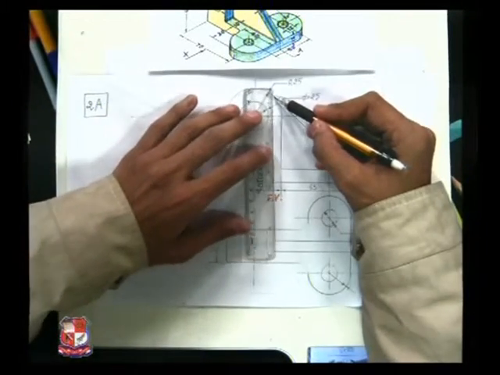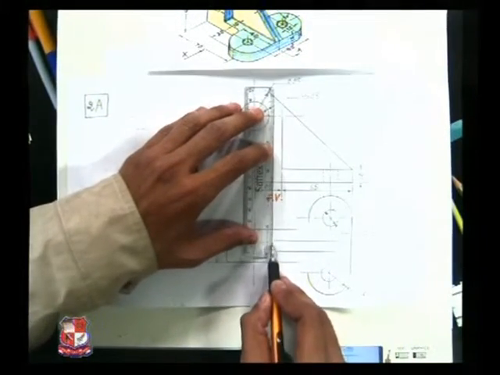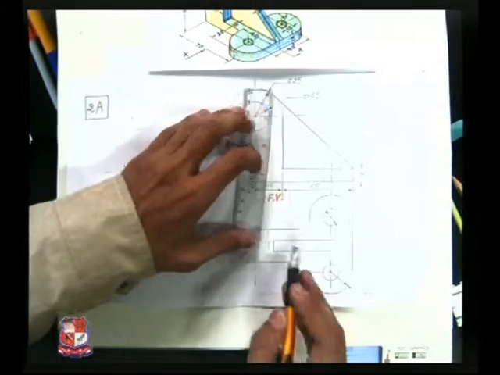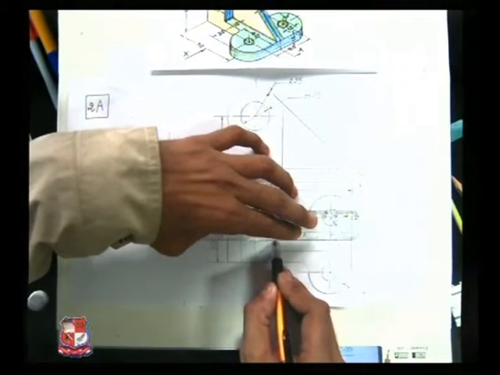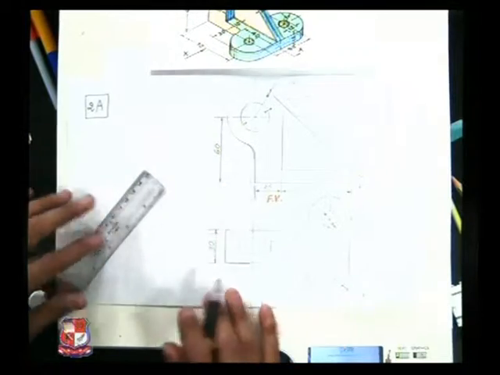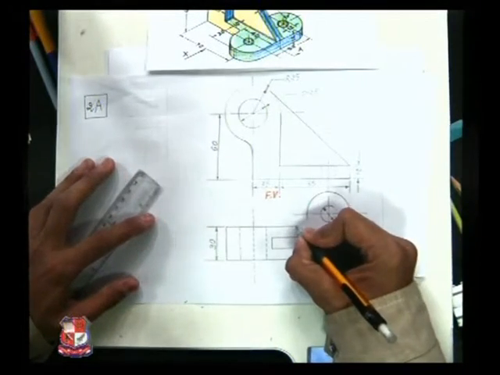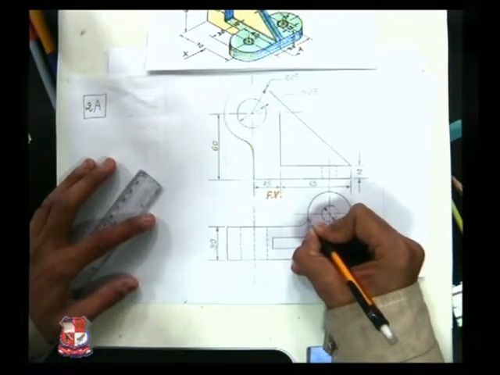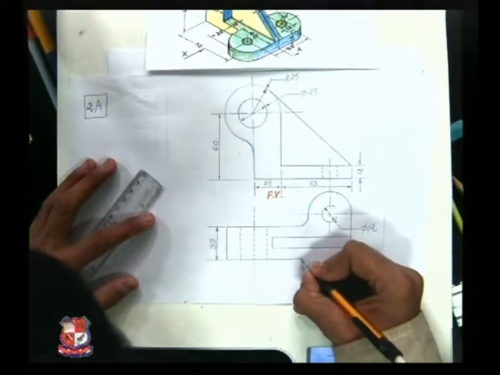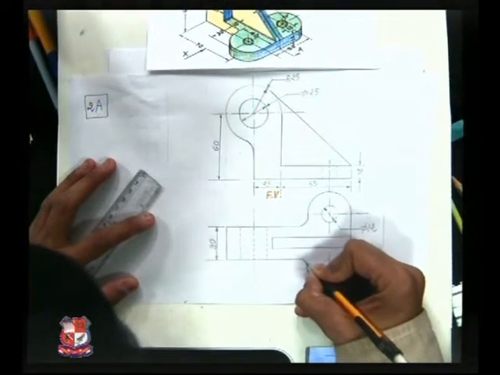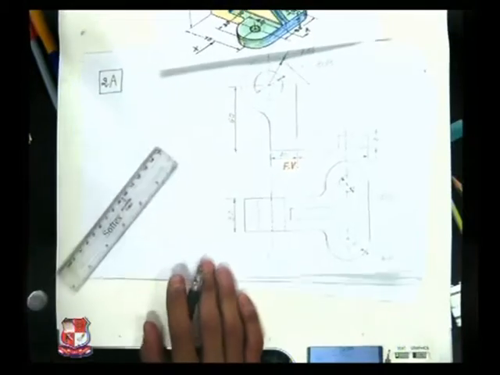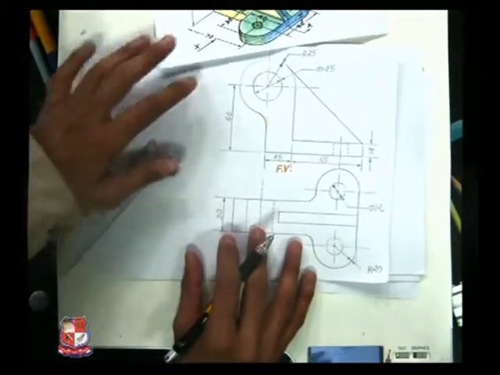From that draw a straight vertical line, and up to that the strip would be visible like this. So that this strip would be up to this end. Here arc is given. You can draw arc with the help of compass, smooth arc. So this is the top view of given problem.